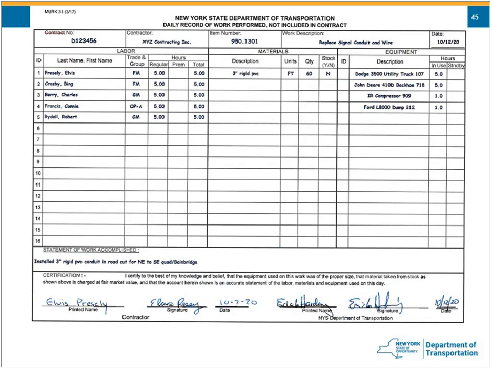Remember back to our labor summary and the force account summation, we had a period ending 10/10 and 10/7. So this is 10/12, so that means we're on to the 10/17, I think it was, 10/17 end period. Trades and groups are filled out, names first name last, last name first. Here we got some material description, 3-inch rigid PVC, 4 pieces of equipment.